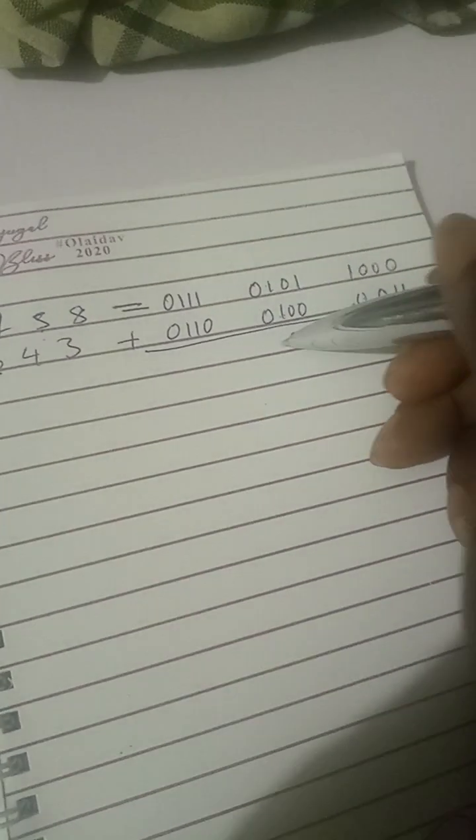But in binary, the only numbers we have are 1 and 0. Just like the lecturer said, it is either on or off. There's no other number in binary. So now that we have added these two and we have 2, what are we going to do? This is what we'll do.